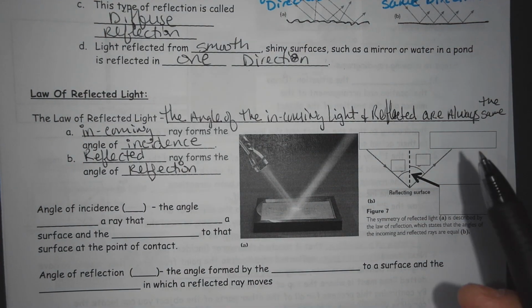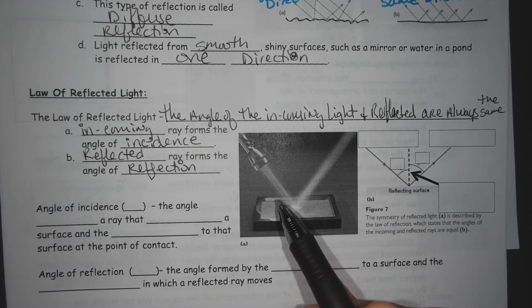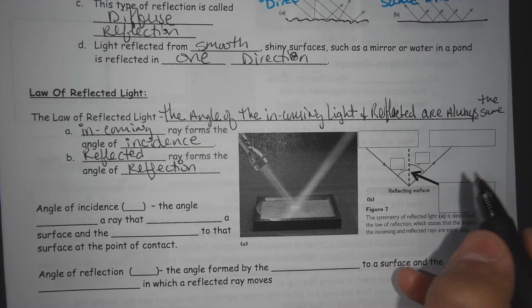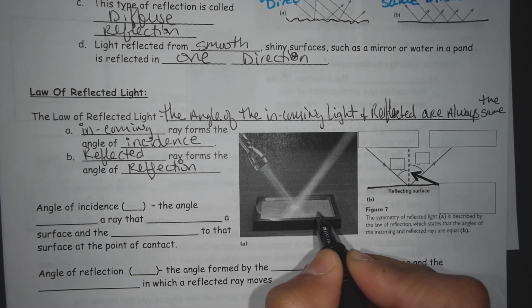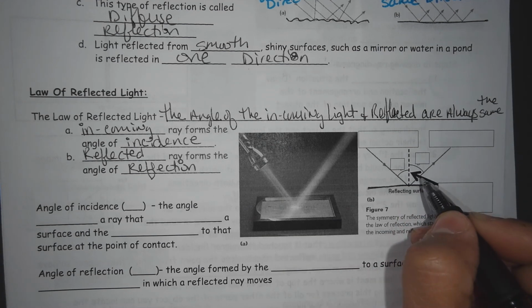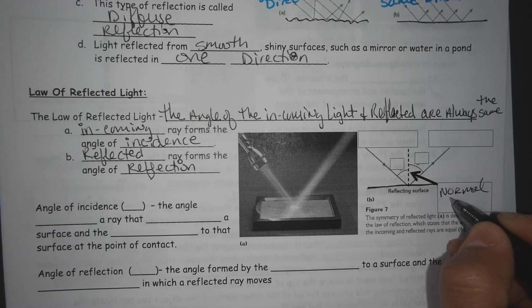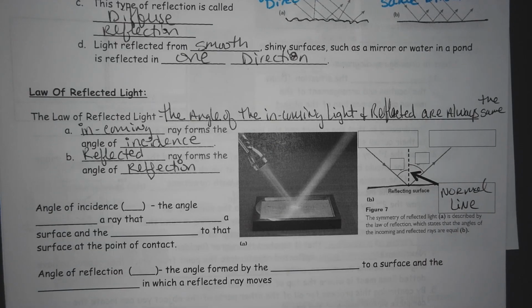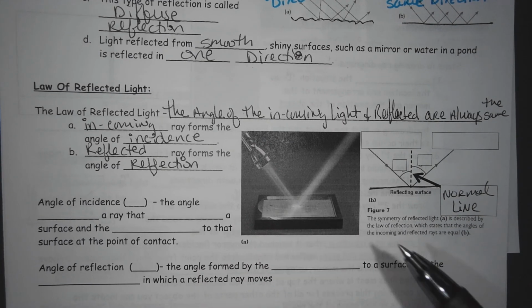Now, let's look at this diagram. This right here is a diagram of what this actual picture is showing me. First thing is, I see that this is a nice, smooth, flat surface mirror, which is this mirror right here. Now, I have this invisible line. It's dashed, and it's not really there. We call this the normal line. Over here at this image, it's not there. It's fake. It's a line that we make up.